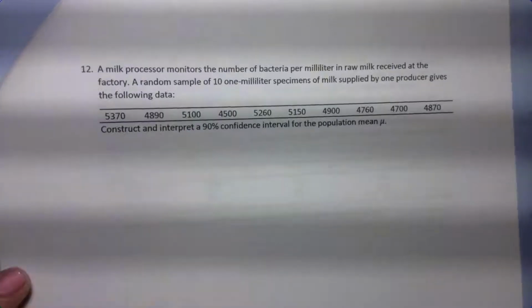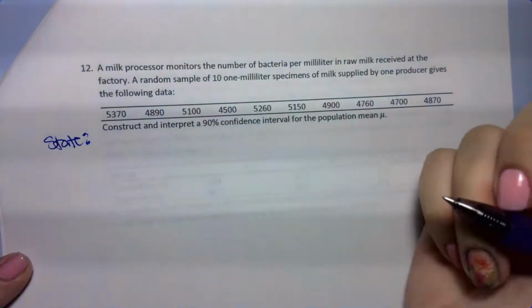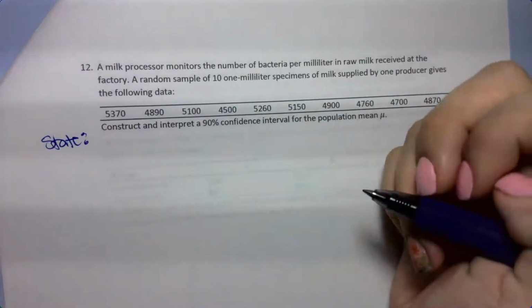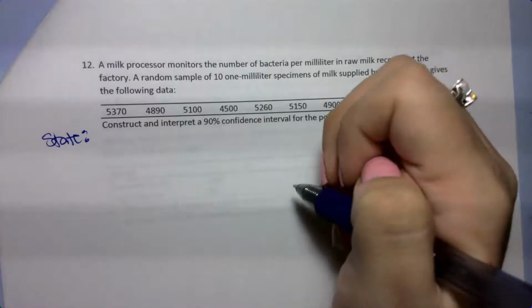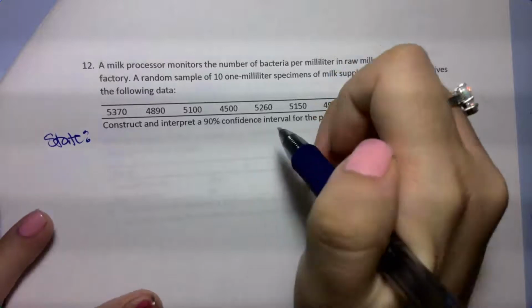So the first thing I want to do here is state. There will be a question like either this one or the next one on your test where you have to do the state, plan, do, conclude. So make sure you know how to do that.